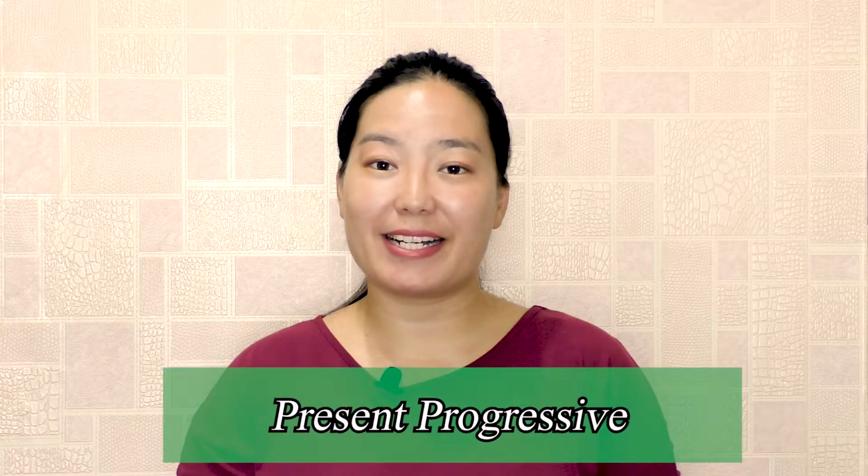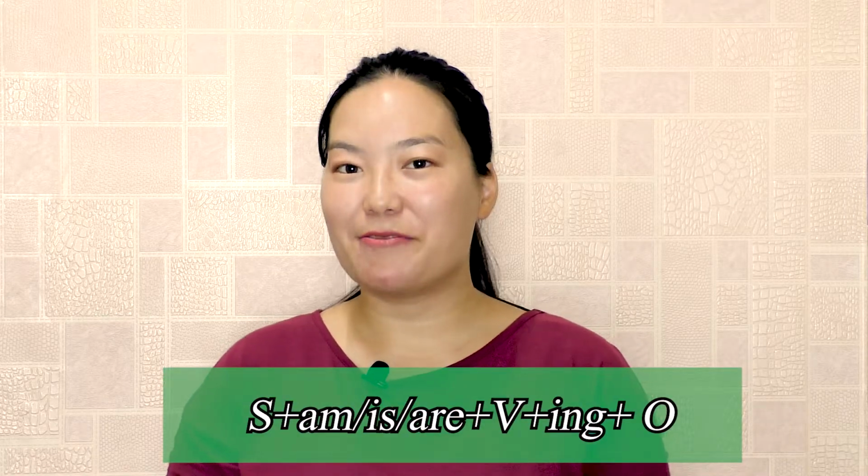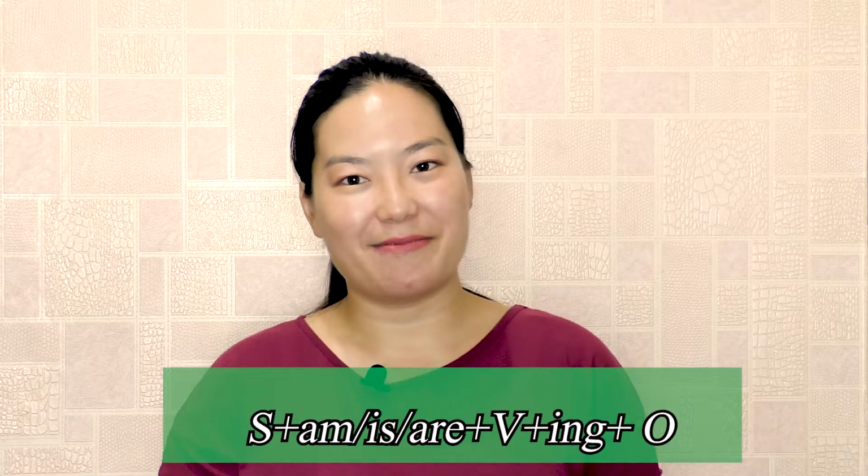Next tense is present continuous or present progressive. It is an action that is happening right now, at the moment. The formulation of present continuous is subject plus to be, am, is, are, plus verb with ing plus object. For example, she's doing her homework right now. I'm doing my homework at the moment.